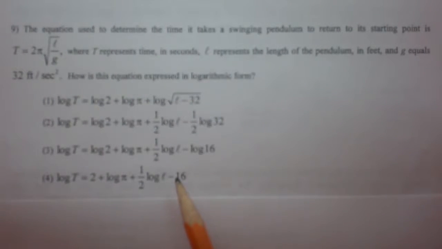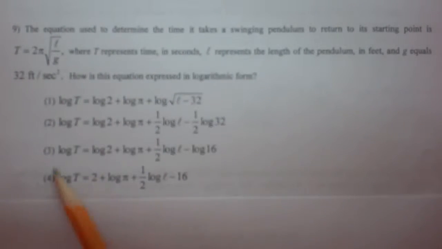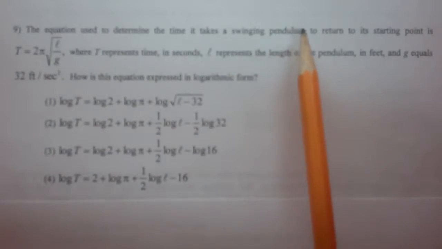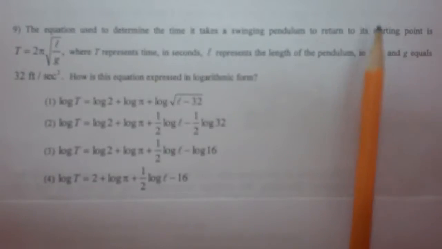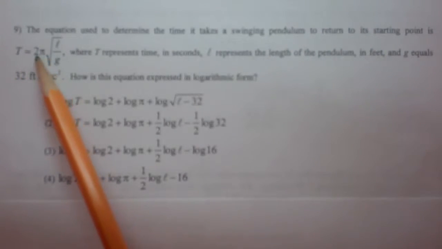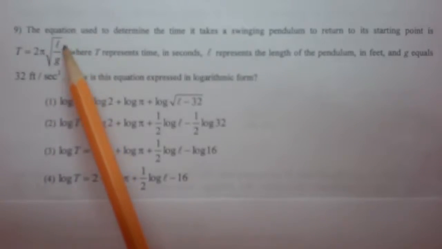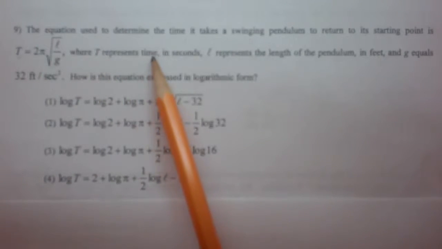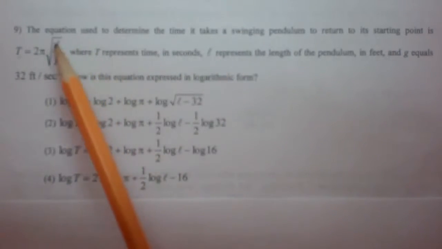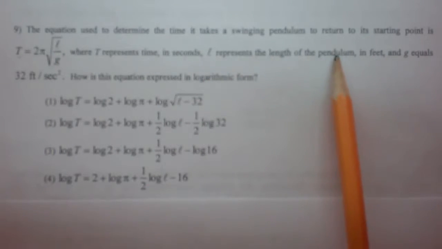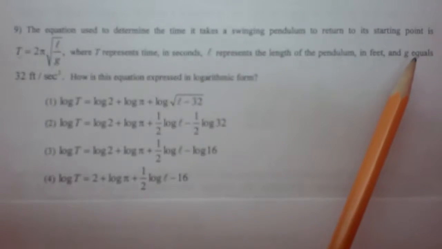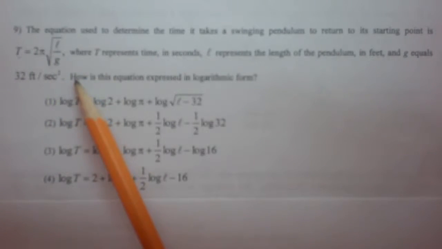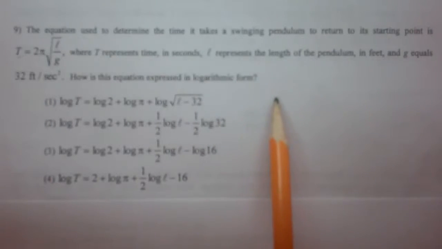This is number 9 from the first semester final exam. The question reads: the equation used to determine the time it takes a swinging pendulum to return to its starting point is t equals 2 pi times the square root of L over g, where t represents time in seconds, L represents the length of the pendulum in feet, and g equals 32 feet per second squared. How is this equation expressed in logarithmic form?